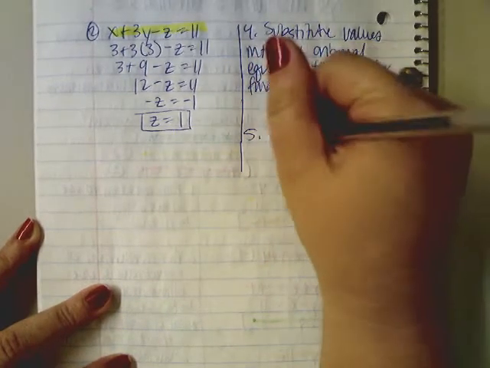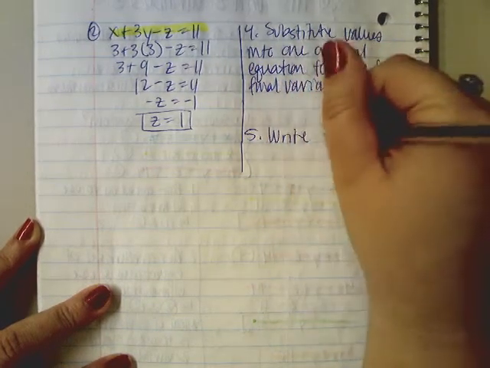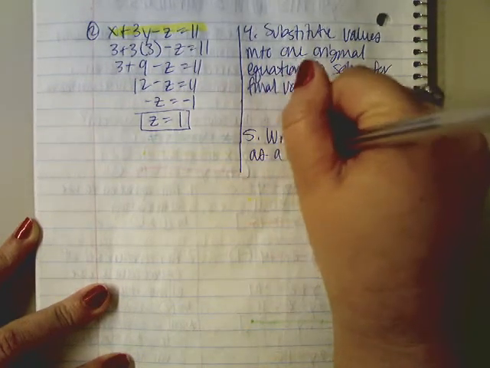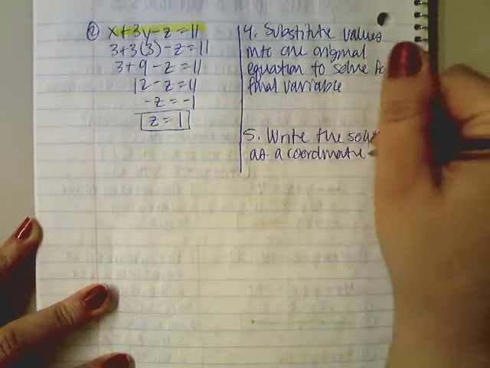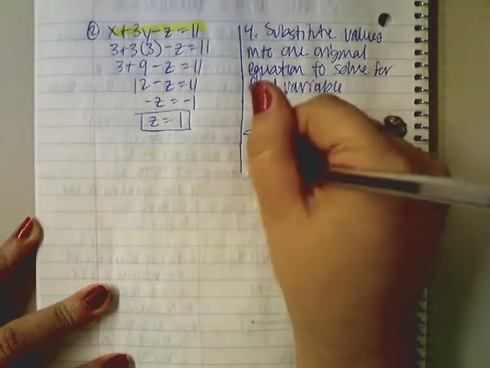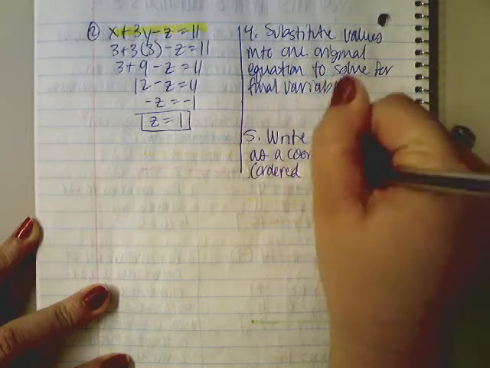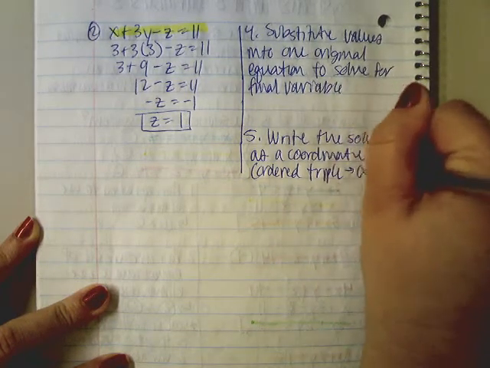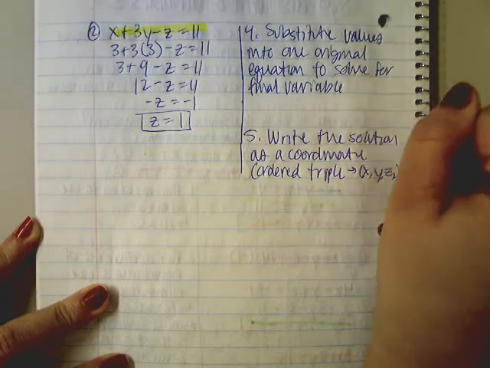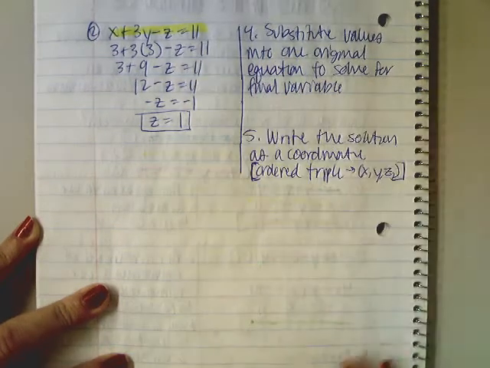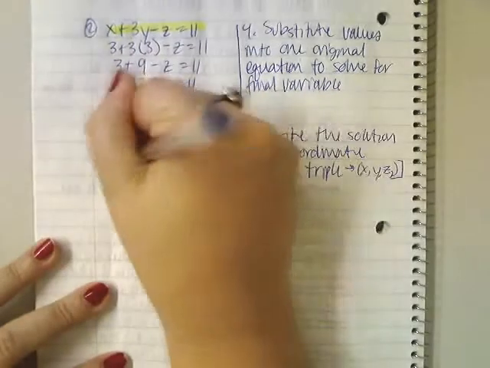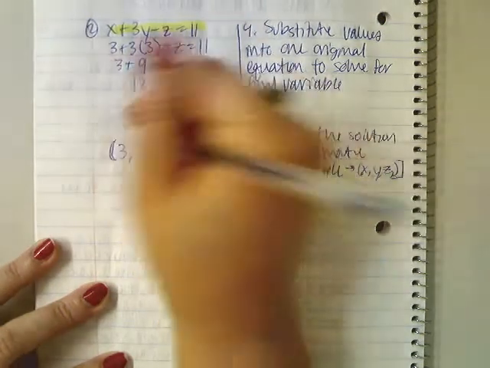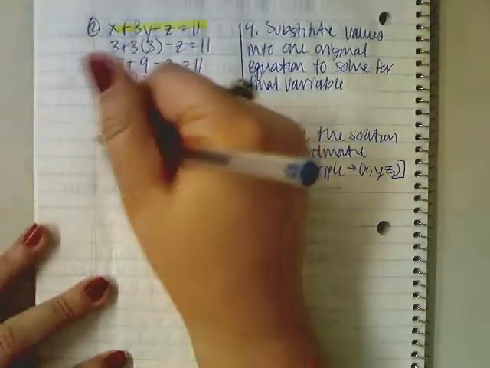The last thing you should probably do is write the solution as a coordinate. Specifically called an ordered triple, and it's written in the form x, y, z. So I would write it as 3, 3, 1. So my ordered triple is 3, 3, 1, and that's my solution.